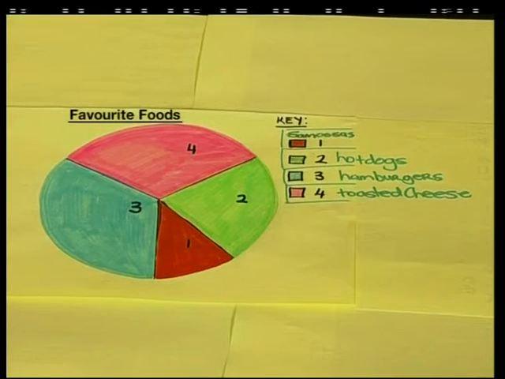How about favorite foods? That's good. It's short and simple. And that's it. And the graph looks great. Almost good enough to eat. From this graph, it is easy to see that toasted cheese and hamburgers are the most popular. Samosas will not sell so well at the concert because a small fraction of the population likes them.